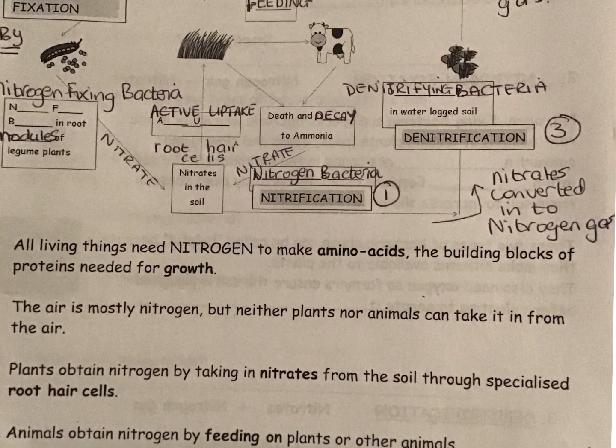So if we look at that first of all, we can see that needs to be put into to be building up as the amino acids for the plants and the animals. They need the nitrogen, but they can't uptake that nitrogen as a gas. So plants obtain their nitrogen by taking in nitrates from the soil through specialised root hair cells.